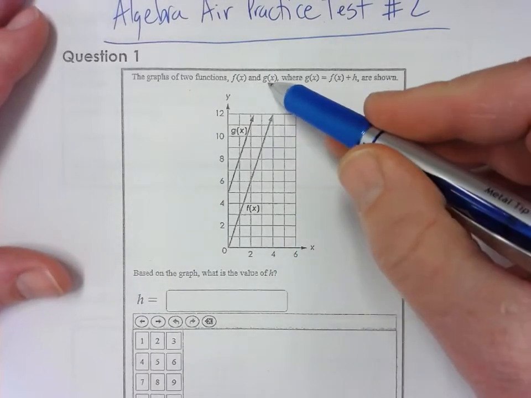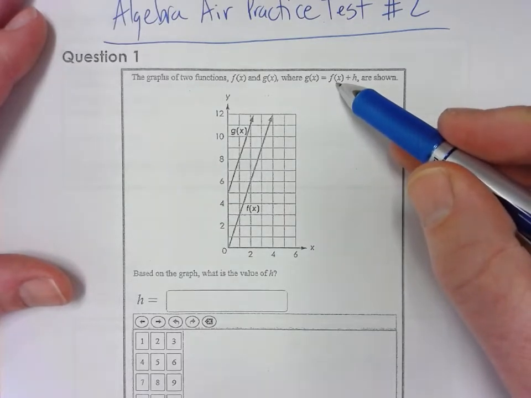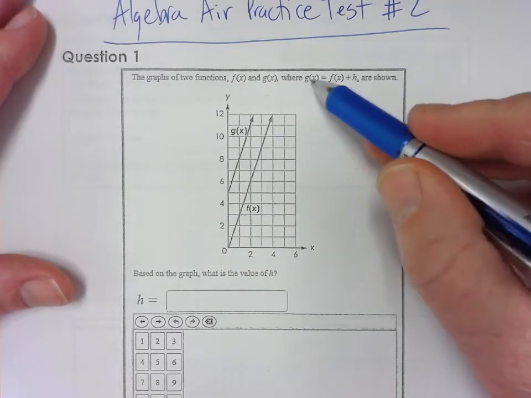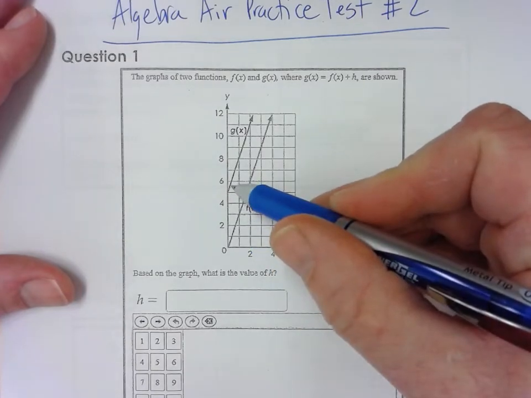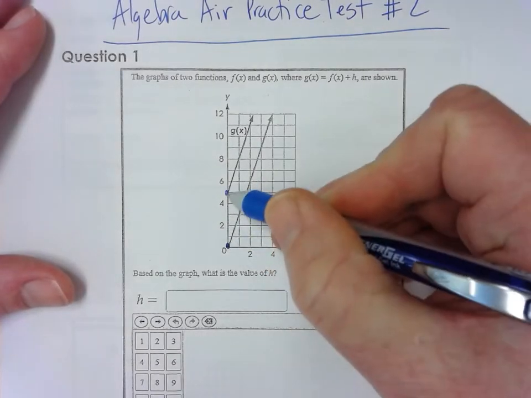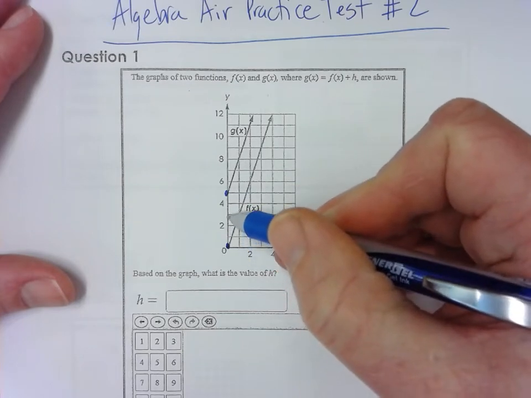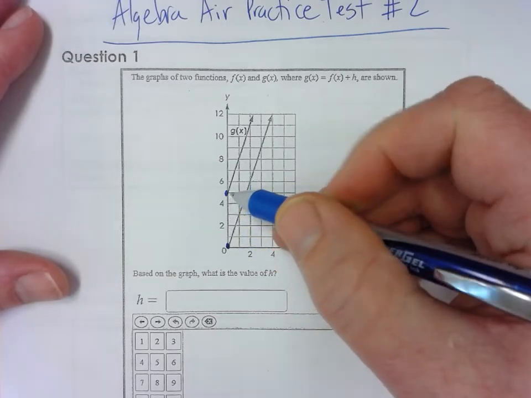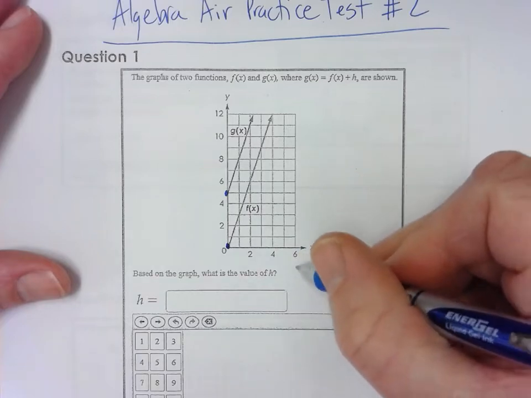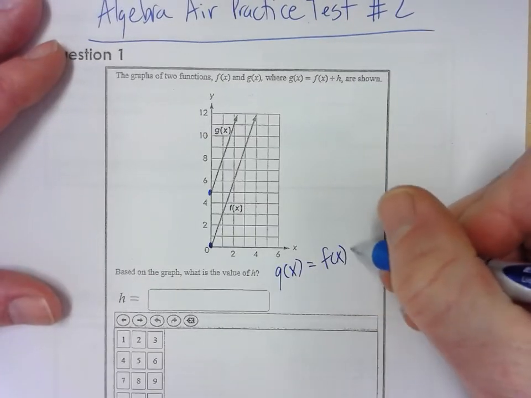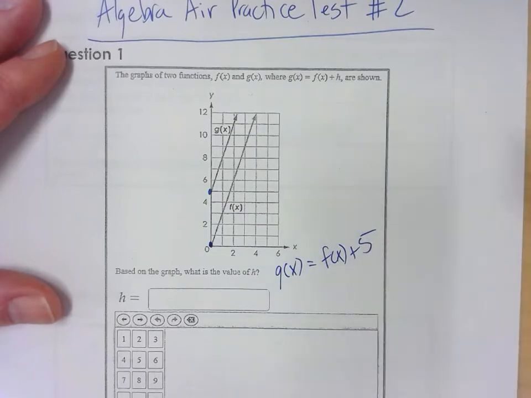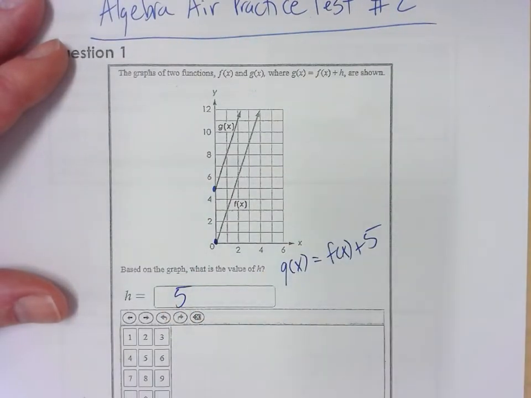It says we have f and g here, and then f plus some number creates g. So you can see that f goes up to make g. Well, how much does it go up? So I'm measuring from here to here, which would be 1, 2, 3, 4, 5 spaces. So it would be g of x is equal to f of x plus 5 to move it up 5 spaces. So h is equal to 5.